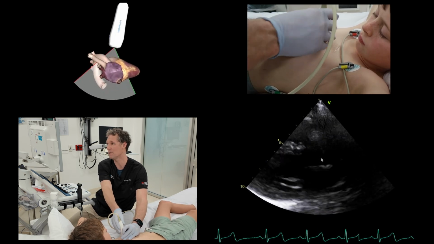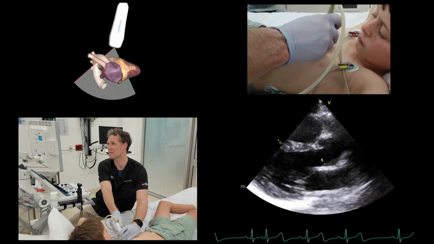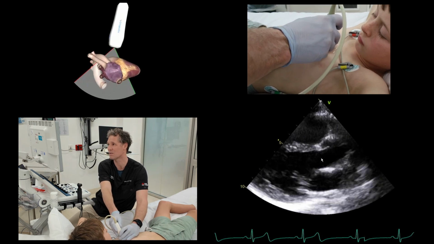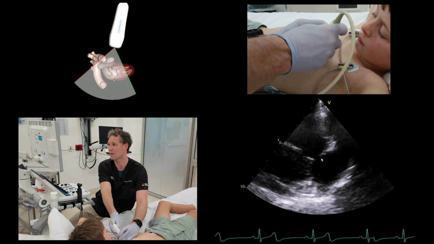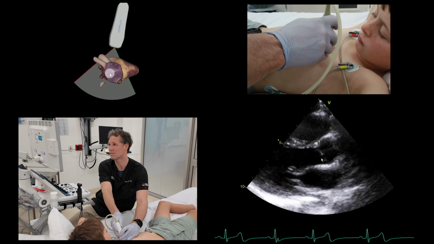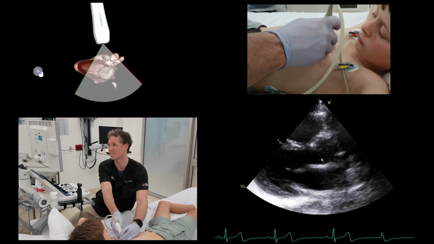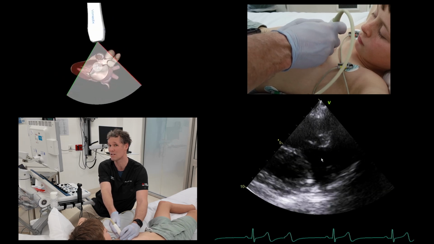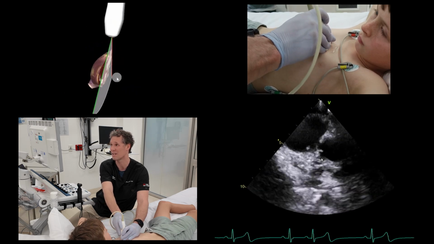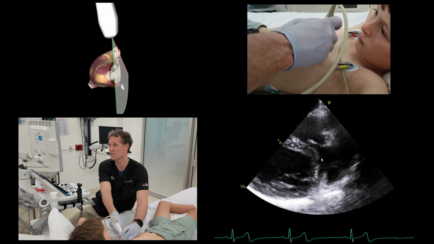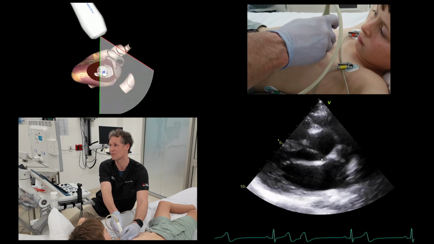Try and do little bits of movement, trying to brighten up that image, just pressing, nestling in that intercostal space. Bring it to the middle of my screen. I'll do gentle bits of fanning, trying to find the axis of that left ventricle. If I go down too low, that's looking at the right ventricle. If I go too high, I can look at that pulmonary valve. And I'm just going to try and make that left ventricle look as big as possible.